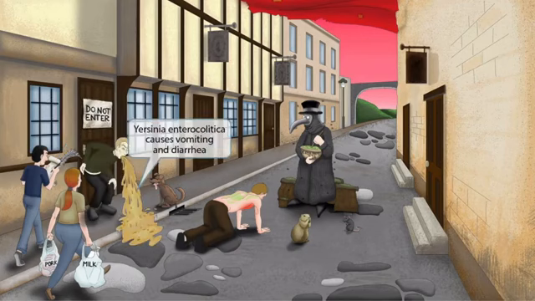As you can see, the city is in need of a lot of help. Just as the city workers started to pass by, this guy bolted outside from the door with a do not enter sign on it to vomit all over the street. After all, he didn't want to make a huge mess inside of his house. Anyway, this guy is here to help you remember that Yersinia enterocolitica causes vomiting and diarrhea.